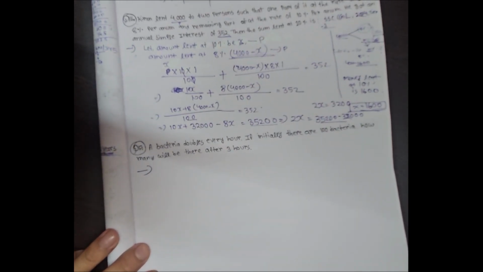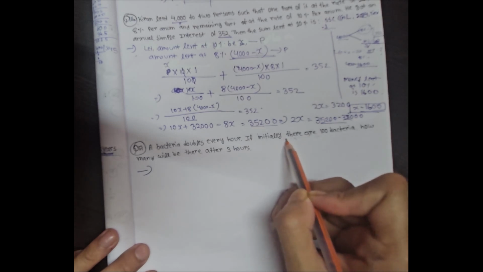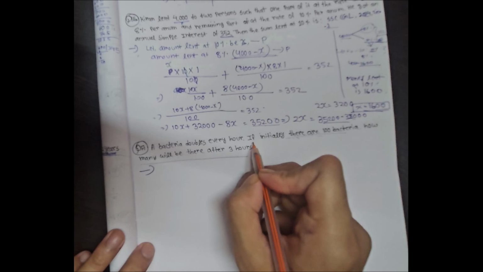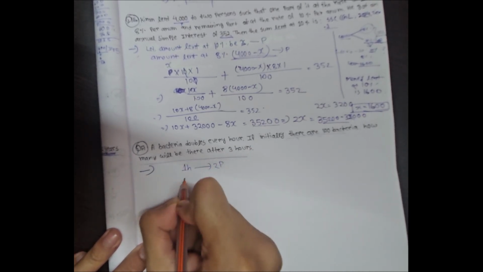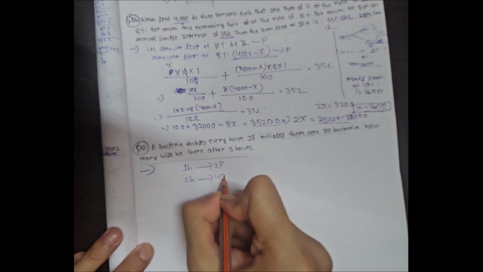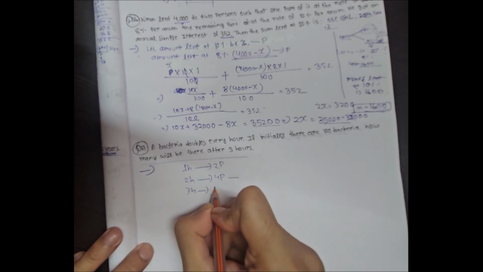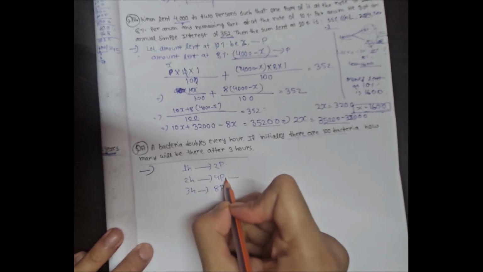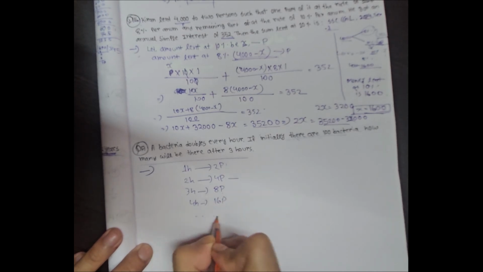The next question is, a bacteria doubles every hour. If initially there are 100 bacteria, how many will there be in 3 hours? Now if the bacteria doubles every hour, let's say at 1 hour it is 2p. In 2 hours it would be 4p. In 3 hours it would be 8p, right? It is doubling from 2p to 4p, 4p to 8p. In 4 hours it would be 16p, and it will continue.